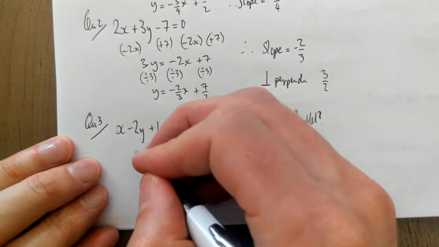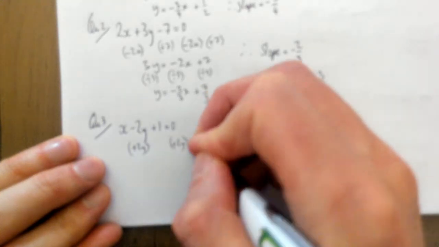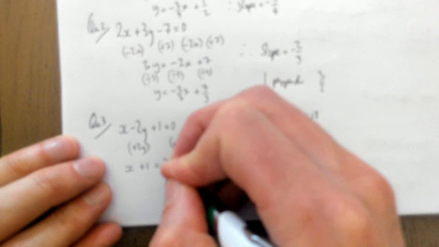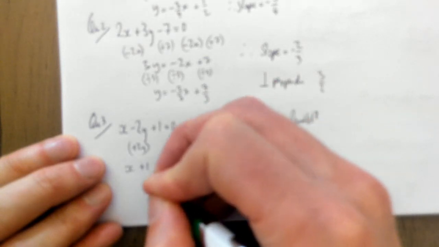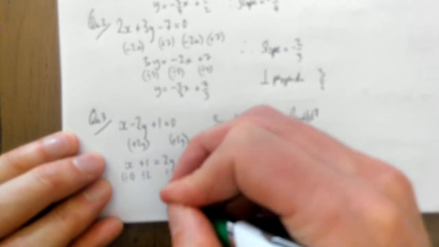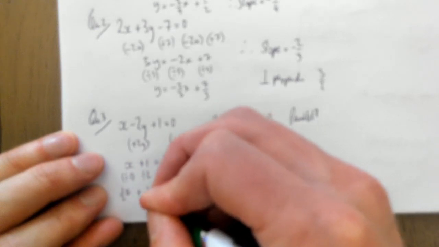Let's rearrange this. I'm going to add 2y to both sides because the y is negative there. So I get x plus 1 is equal to 2y. I'm going to divide by 2 to each term. So I get y is equal to half of x, or x over 2, plus a half.